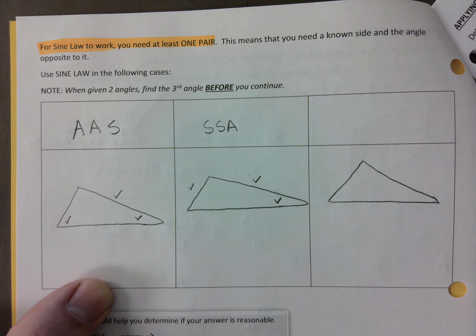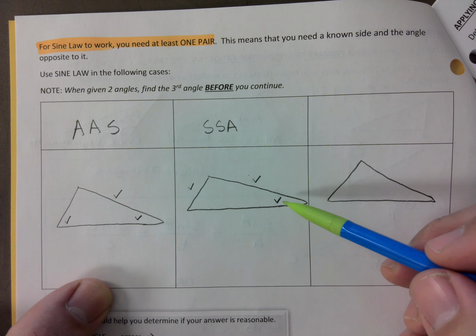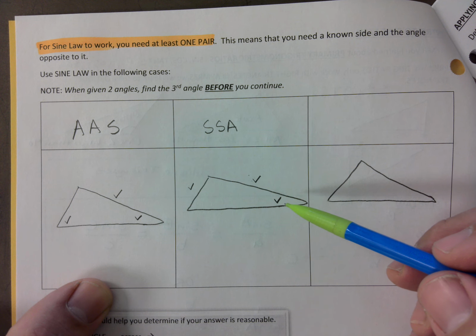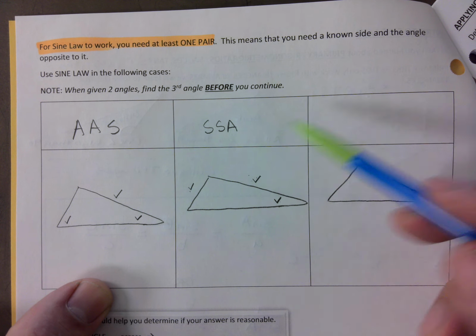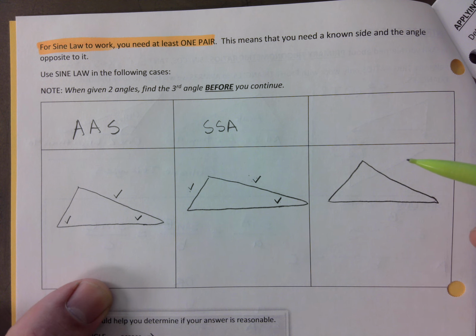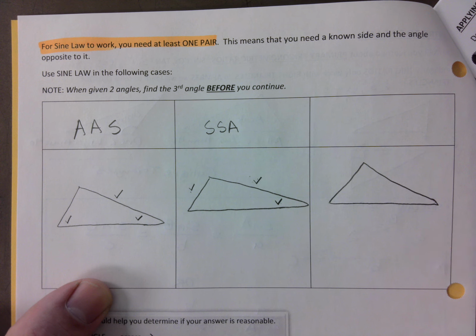And to be honest, it doesn't matter. Some students, I just don't use it because it's not appropriate, but angle, side, side, what would that spell, right? So I don't use that. But if that helps you to remember, you go for it, right?